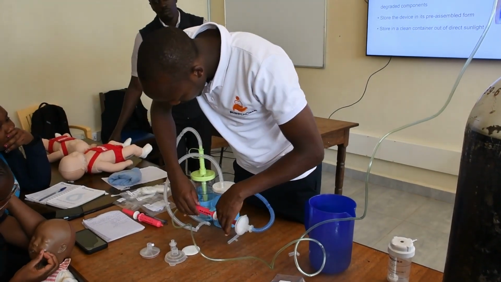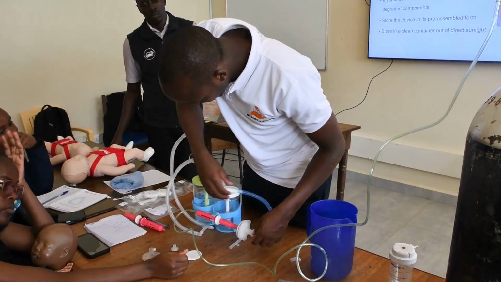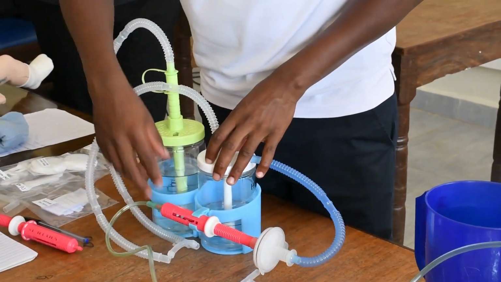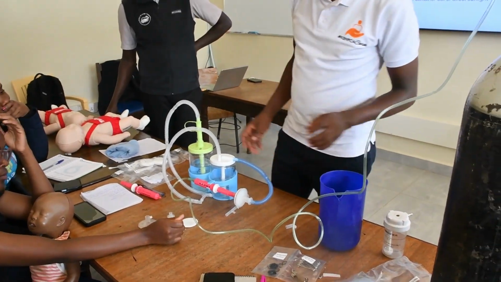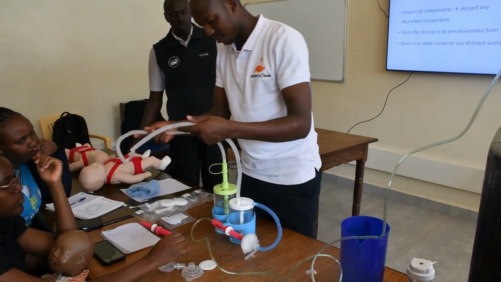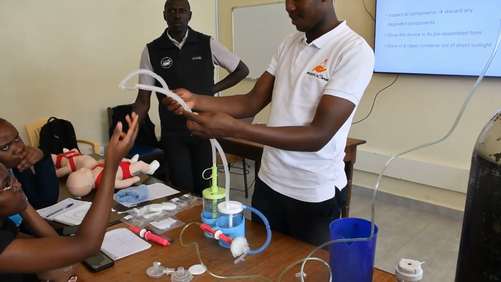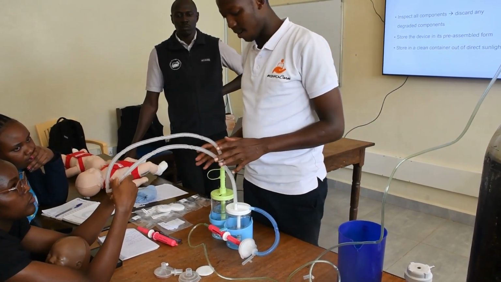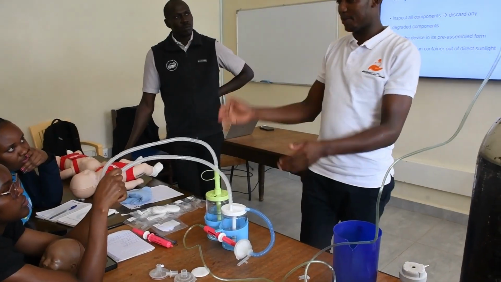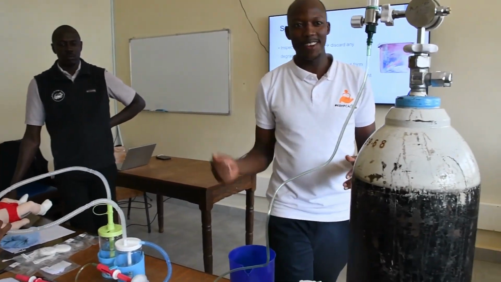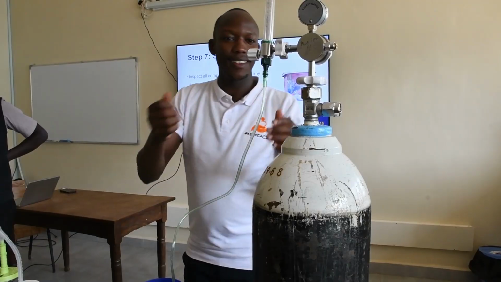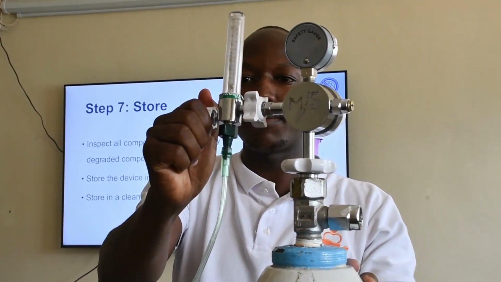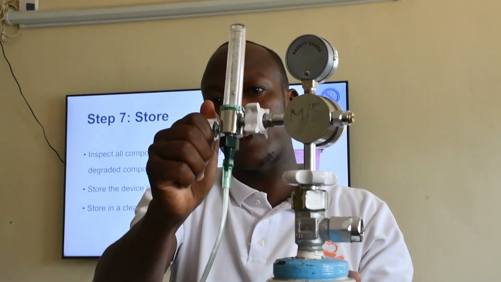Here you can adjust based on the amount of pressure you need. We have already connected our tubing well, and now we go to our patient. Assuming we have our patient here, I'll adjust it to around 4 meters.